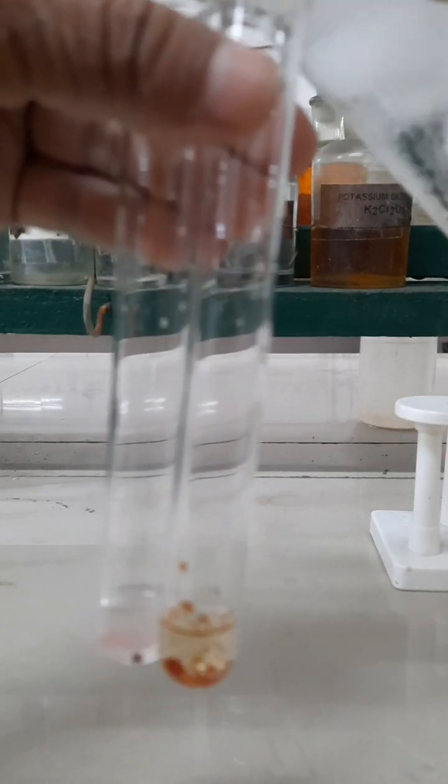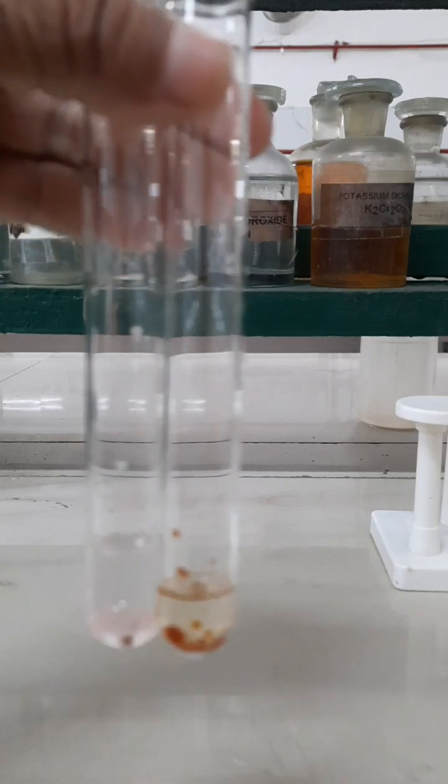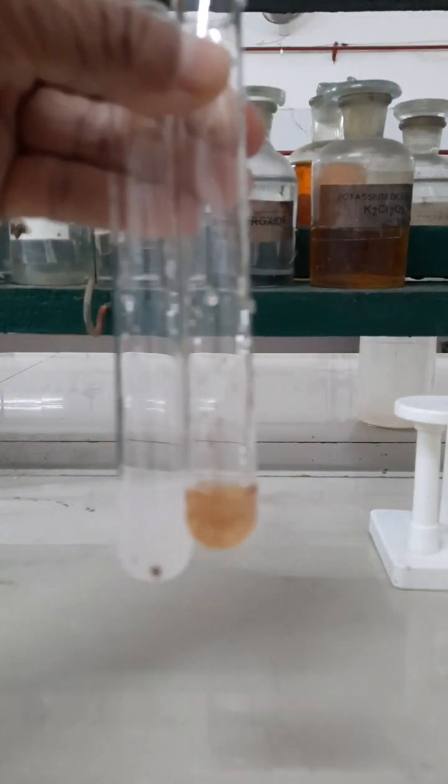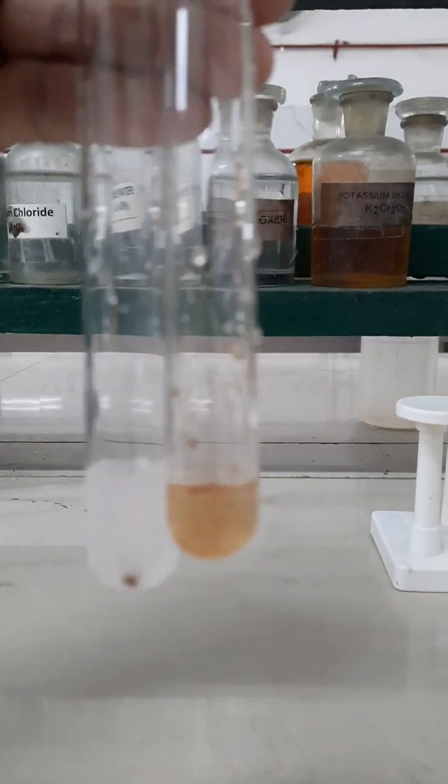You can see that phenol is moderately soluble in water, whereas aniline forms an emulsion and is very slightly soluble in water.